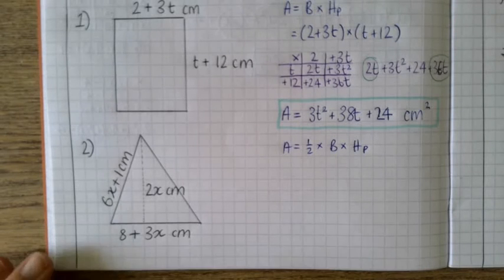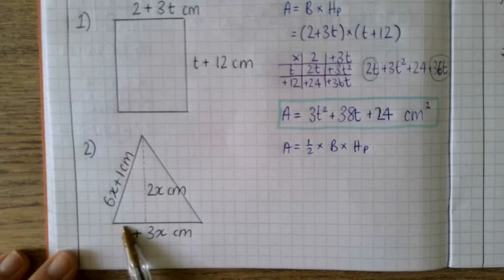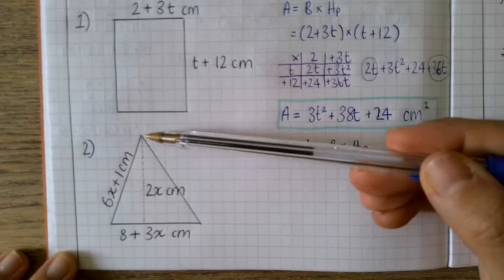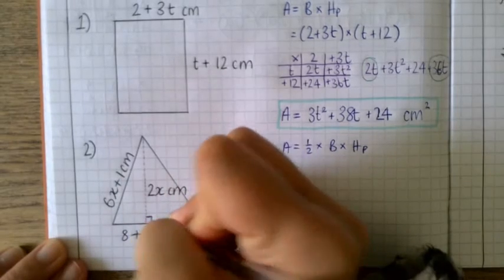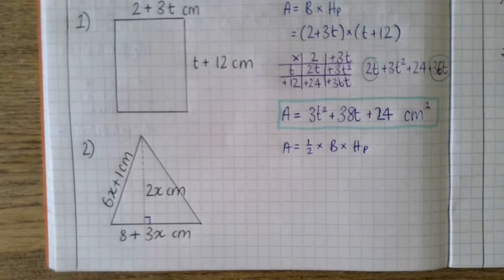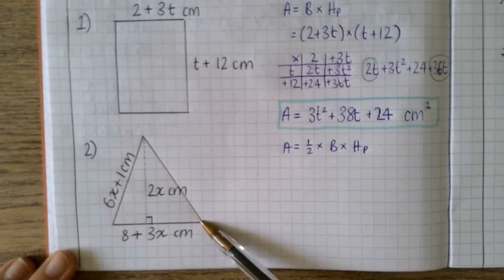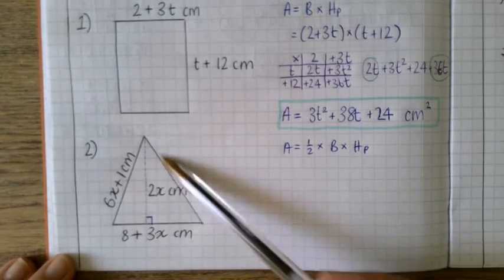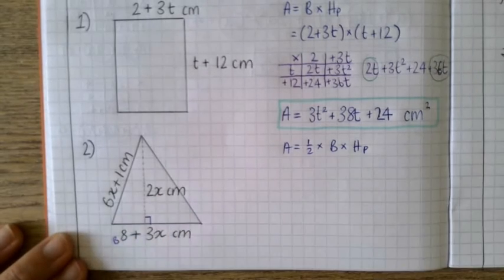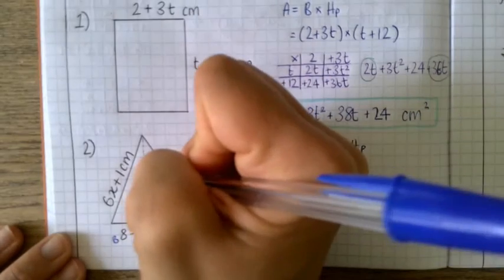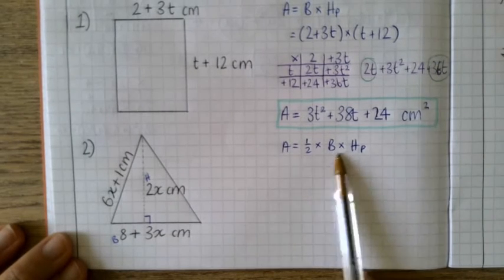So looking at my diagram, I can see that this length 8 plus 3x and this length 2x, they are perpendicular to each other. So they are going to be my base and my height. These edges of the triangle here, or these side lengths, are not the base or the height. So my base is the 8 plus 3x and my height is the 2x. And I need to do a half times the base times the height.